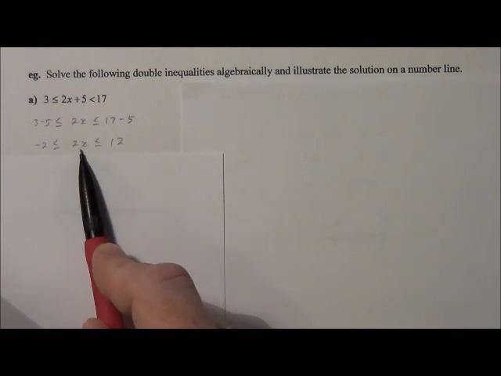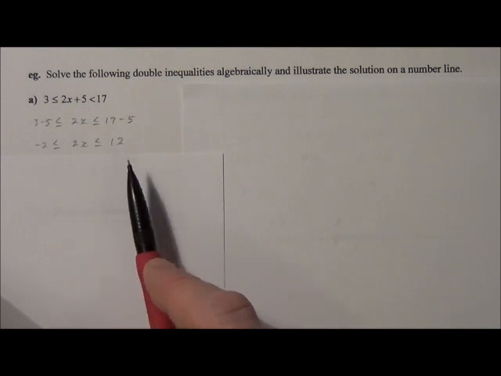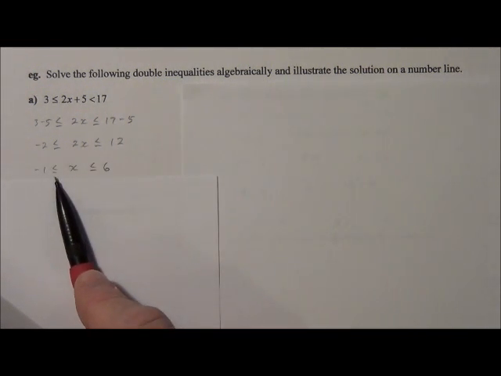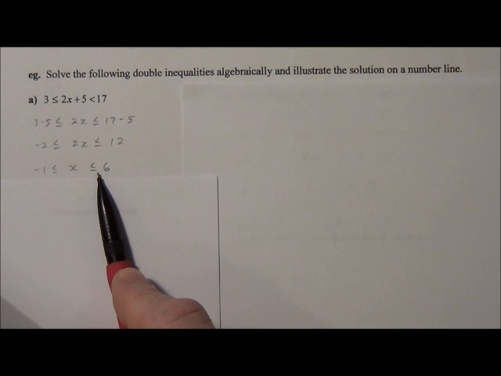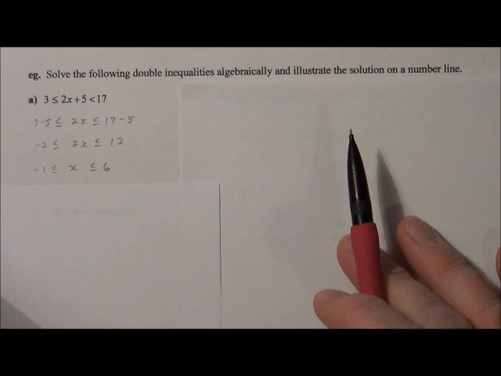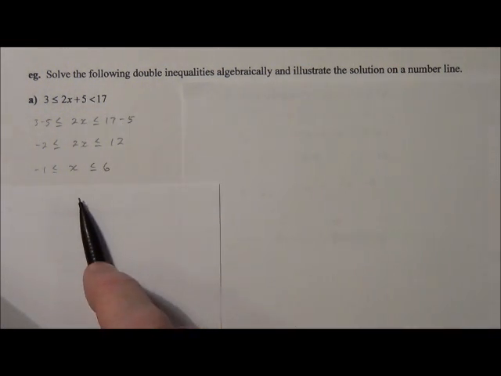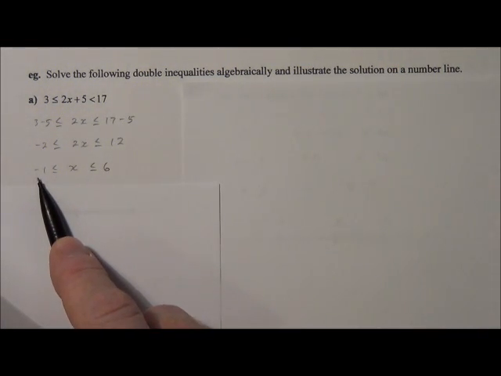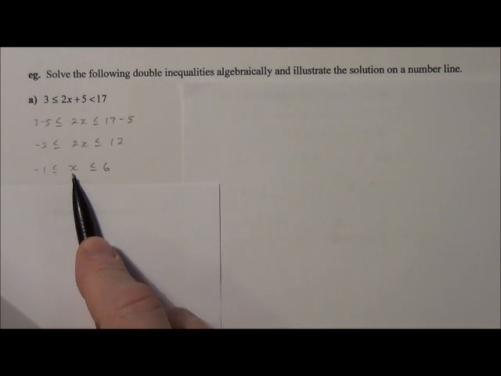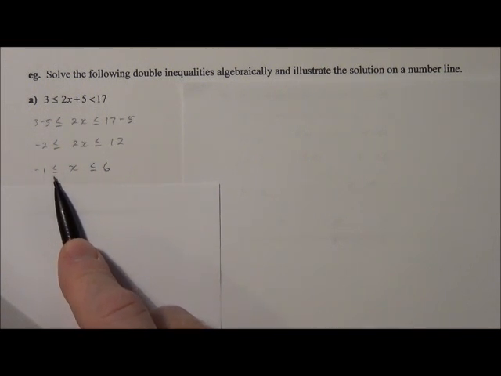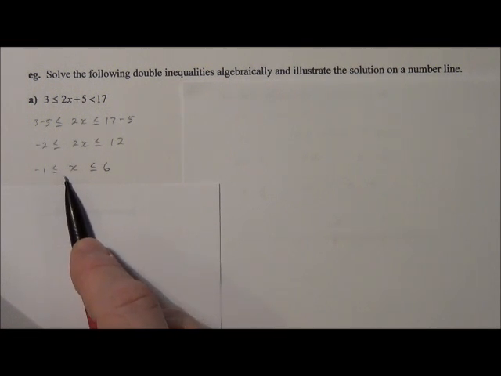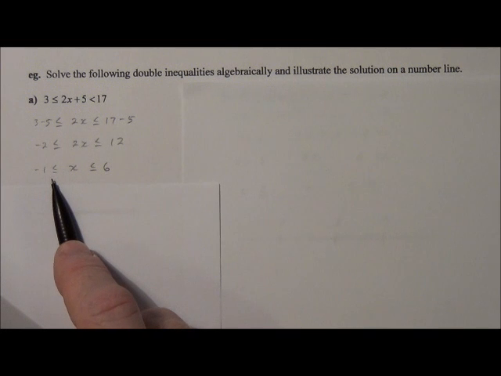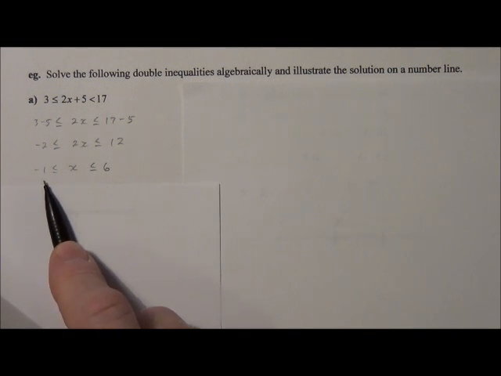Then we've got 2 times x in the middle, but we don't want 2x, we want just x. So I'm going to divide all three parts by 2 to get negative 1 less than or equal to x less than or equal to 6. And then show this on a number line. If we look at the left side, negative 1 is less than or equal to x, which means x is greater than or equal to negative 1. And so that means it's going to be to the right of negative 1 on a number line.